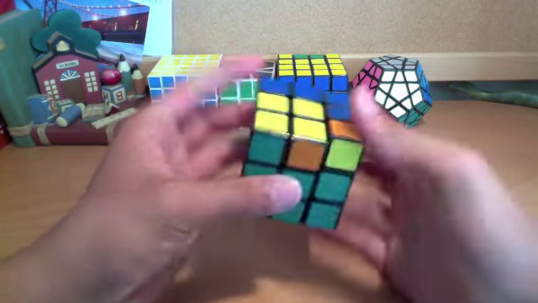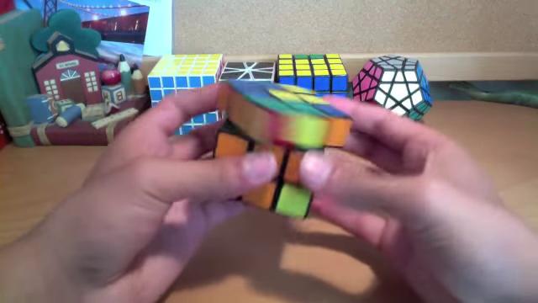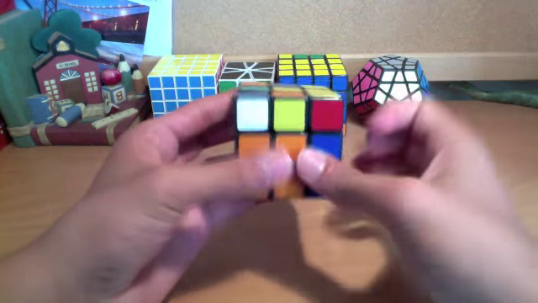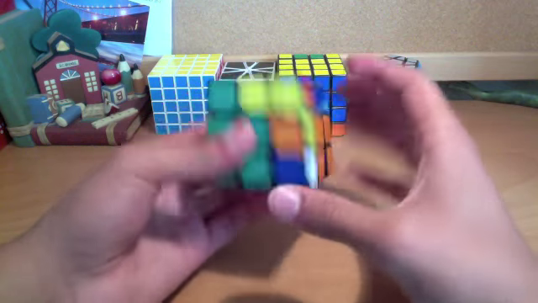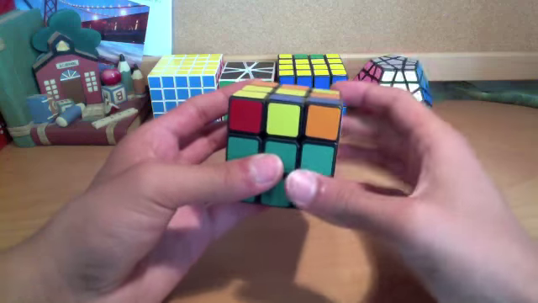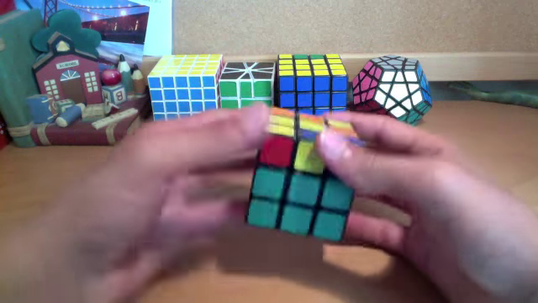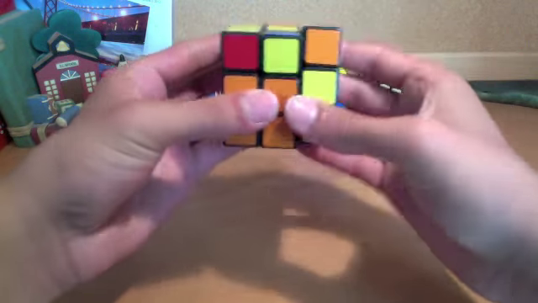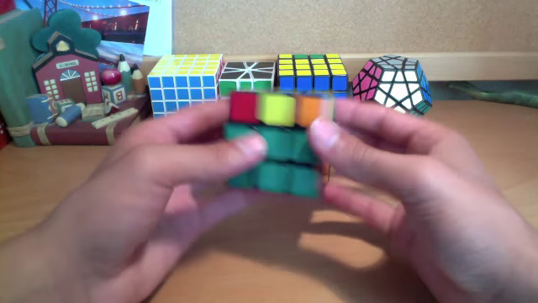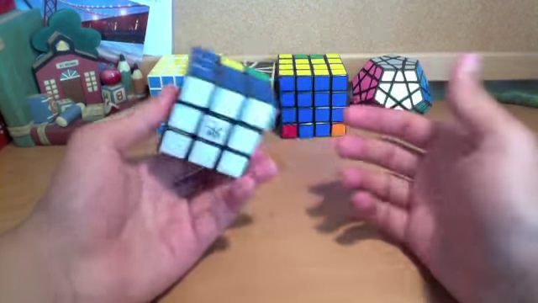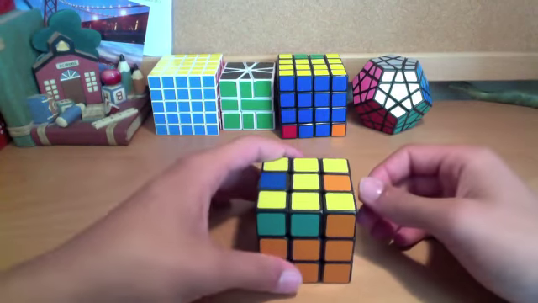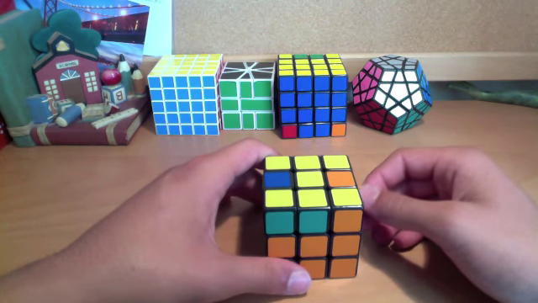And then, same thing, if you're holding it from here, you can bring out the edge, move it over, and bring this up. So you set up this case, and I would do a little d prime like that, and insert it. But if you want, you can always rotate the cube and do it. Whichever one works better for you. And then, yeah, that's basically it for that case.